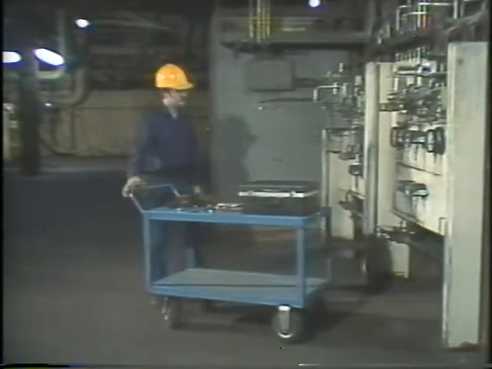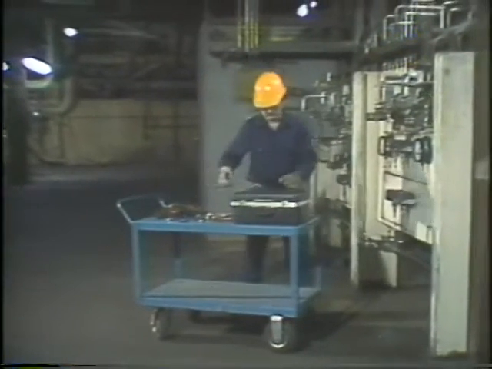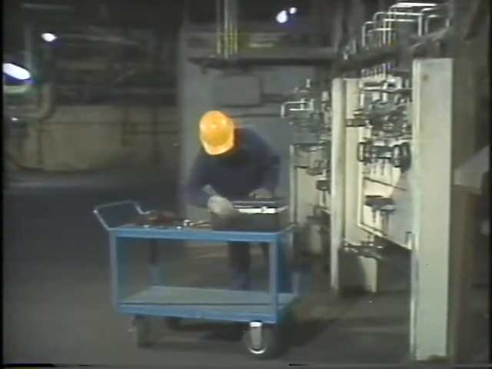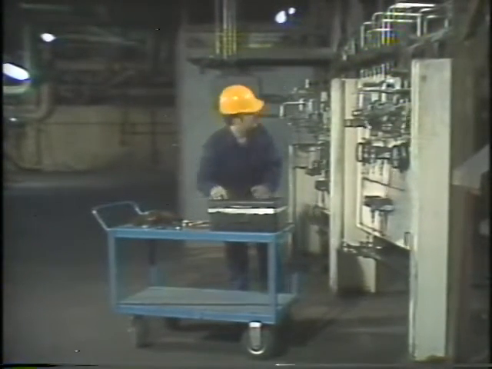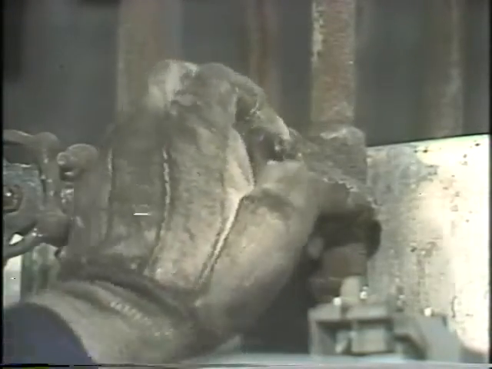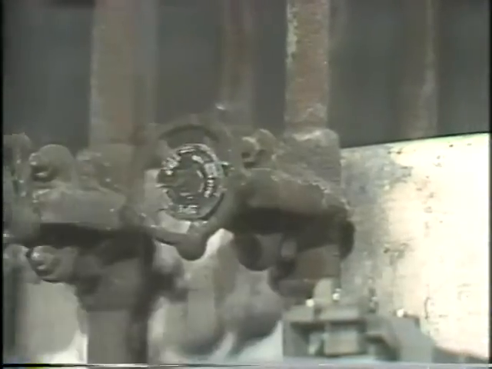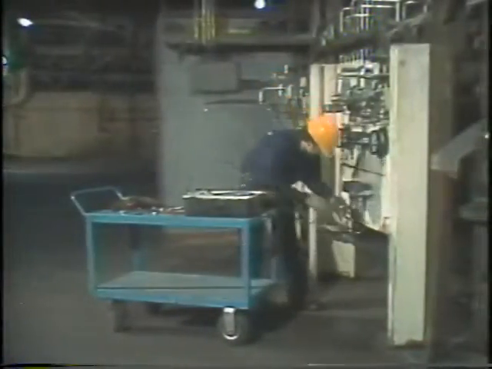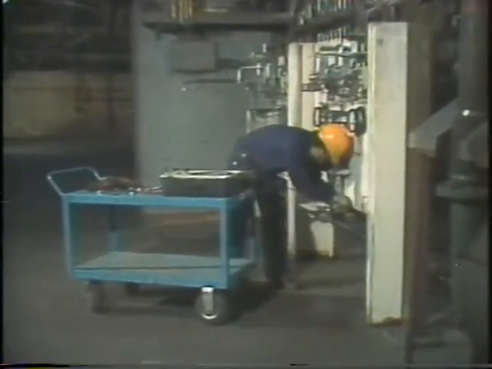I'll have to get this calibrator connected to the transmitter. And get this cover open. See, the first thing I'll do is close off the root valves. That'll isolate the transmitter from the process. So that takes care of the low side. Now I'll get the high side root valve. There. To use this calibrator, I'll have to hook it up to the plant air supply system.